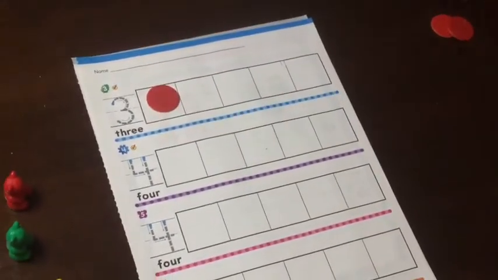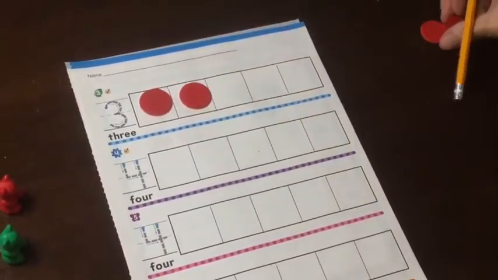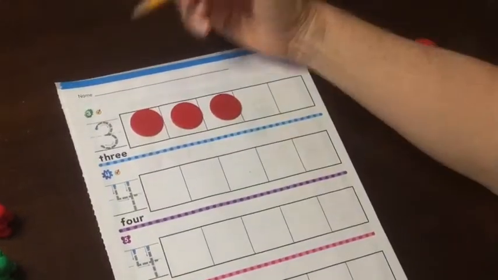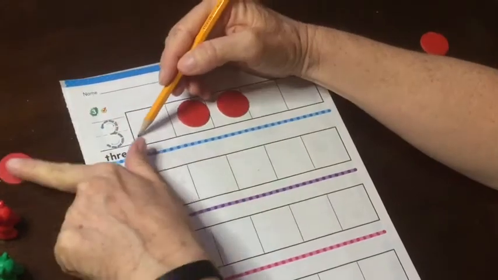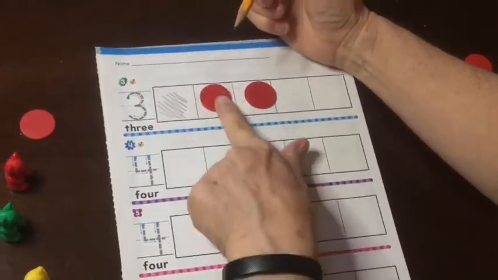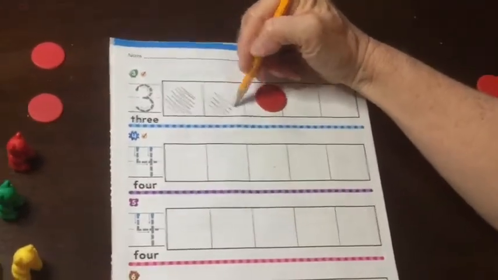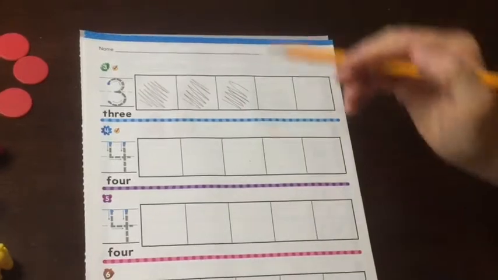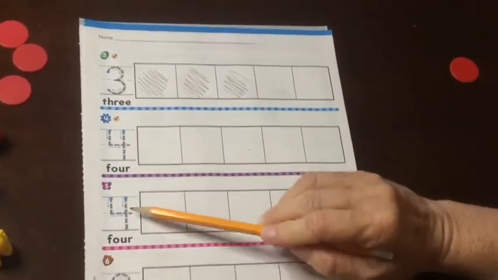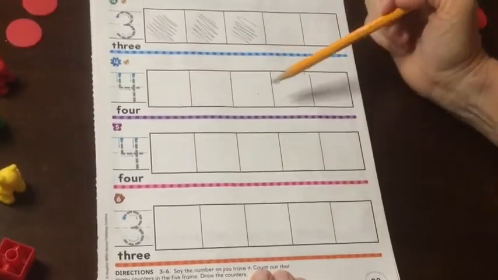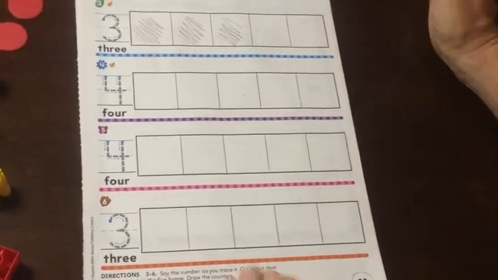1, 2, 3. Next, we color where the counters were. 2, 3. Do the same thing for 4, 4, and 3. Trace it, put your counters in, color the squares where the counters were.